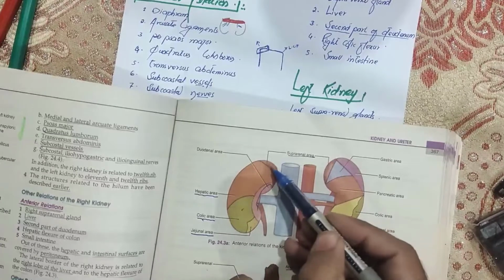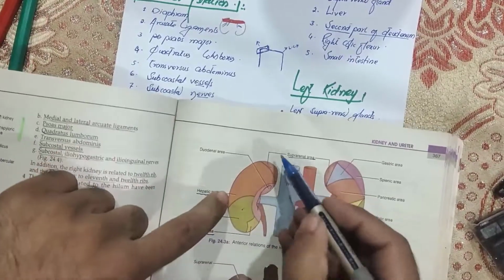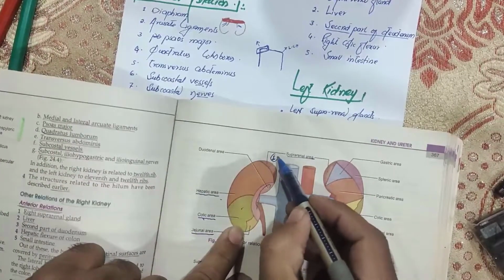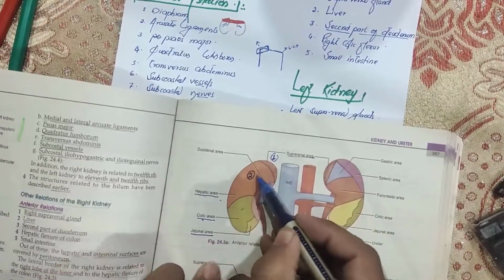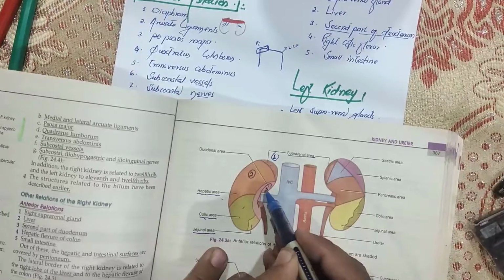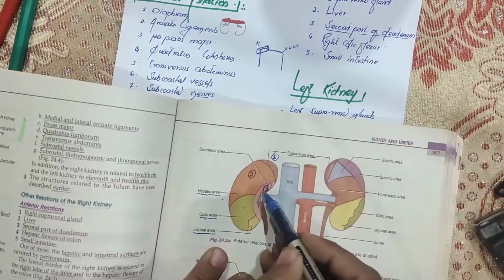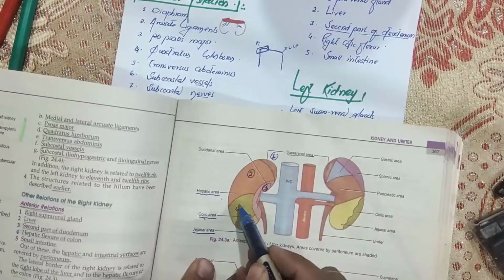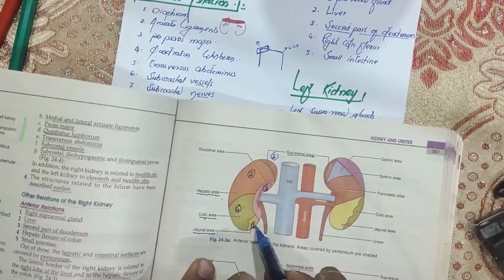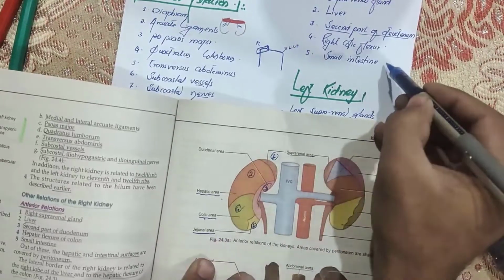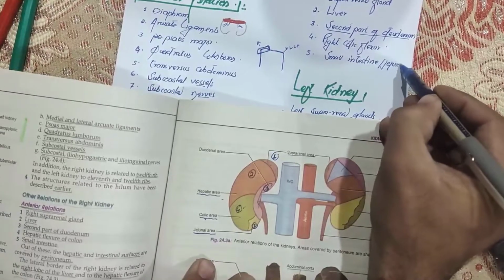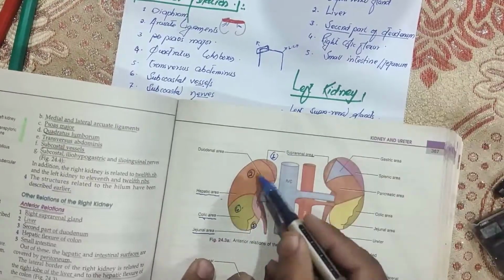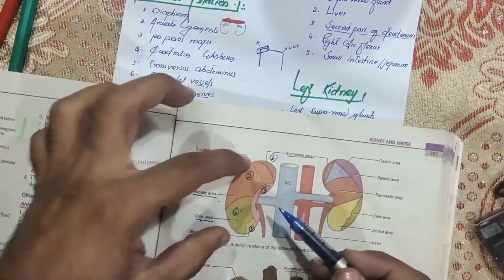So on the anterior side of the right kidney, the first thing is the suprarenal gland. The second thing that we have written is the area for the liver. The third thing is the second part of the duodenum. The fourth thing is the colic flexure. The fifth thing is some part of the jejunum. Right, friends, so these are the anterior relations of the right kidney.